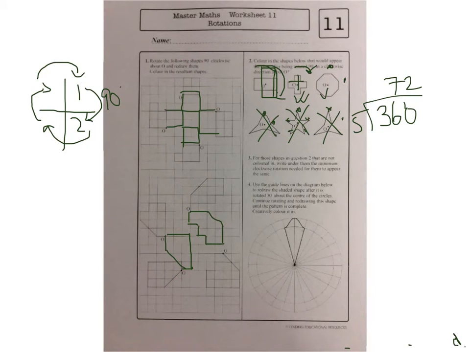Okay, so let's have a look. For all the shapes in question 2 that are not colored in, write under them the minimum clockwise rotation needed for them to appear the same. Okay, so let me just rub these ones out, if I can find my eraser. It's not letting me. That's all right.